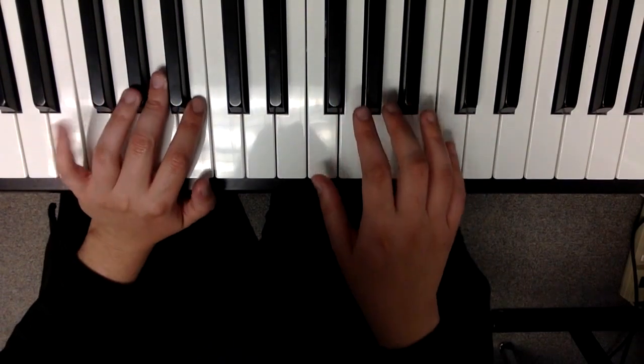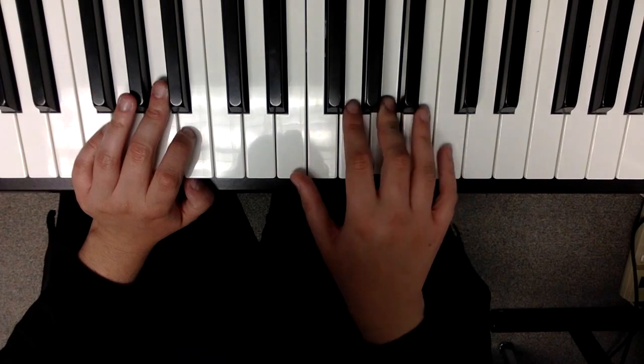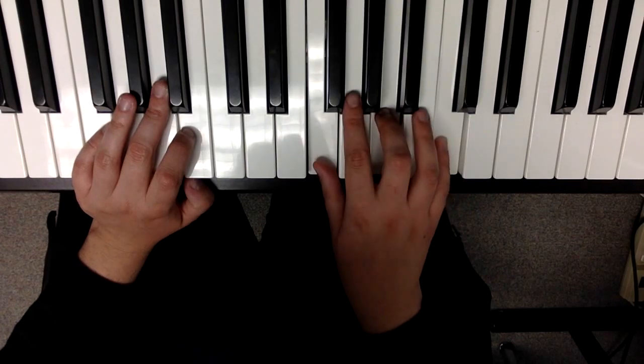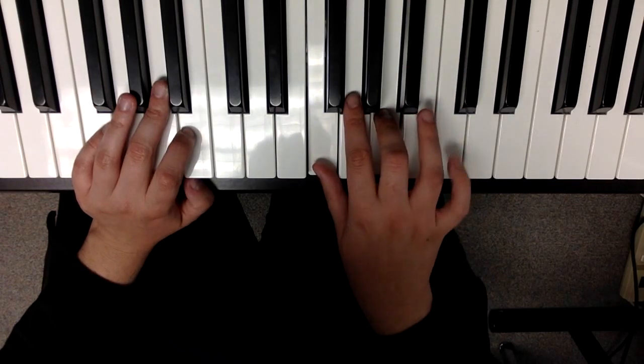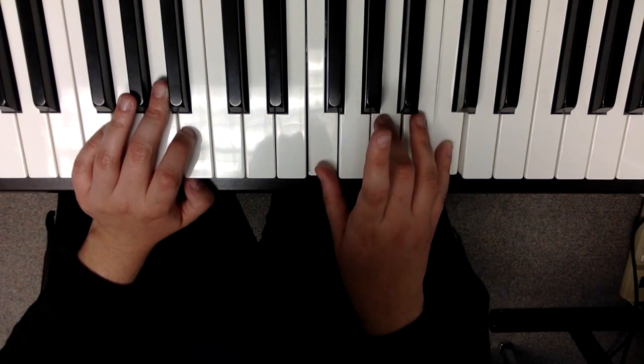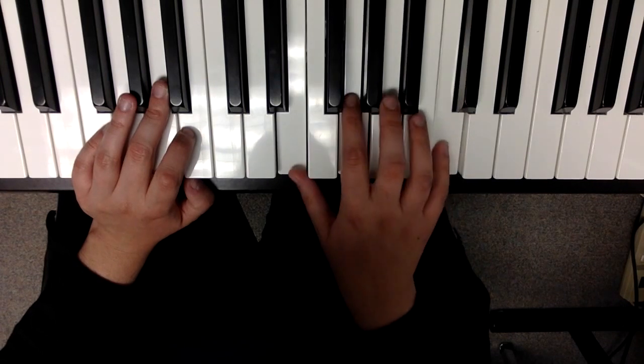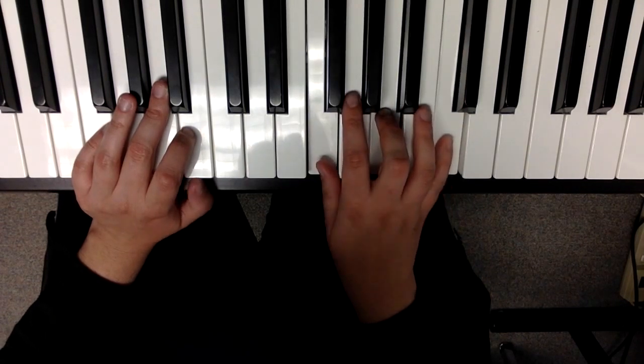At the same time, when I say smooth voice leading, that means this is smoother because this finger gets to stay on the one note, this finger just moves to the very next one, and this finger moves one down. So it's also smooth fingering.